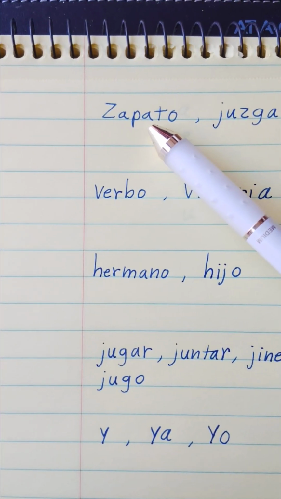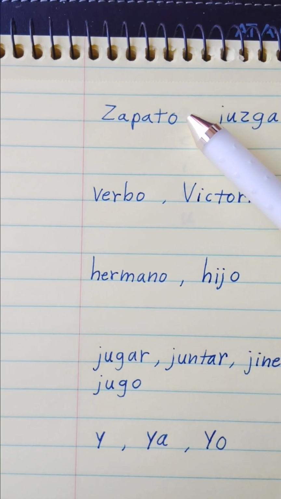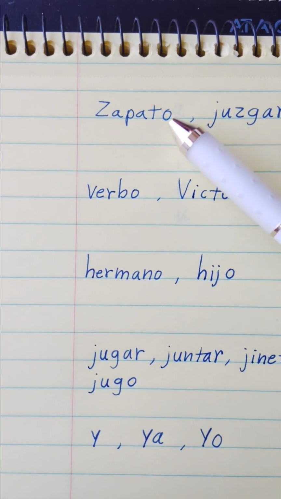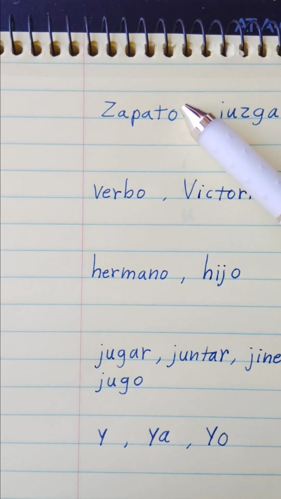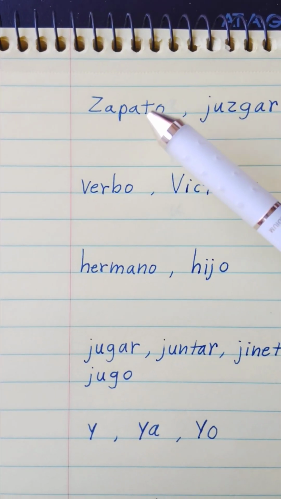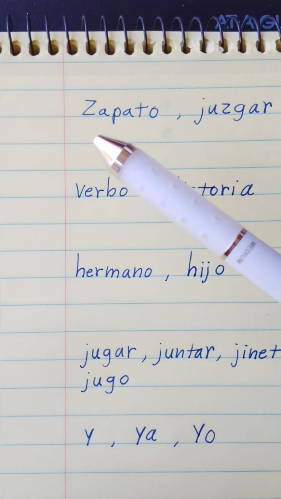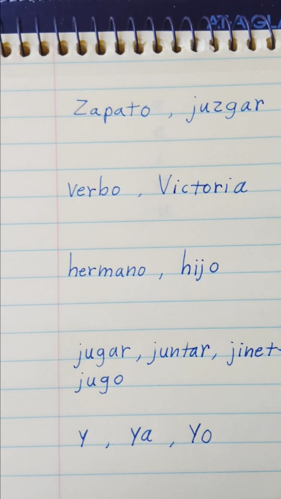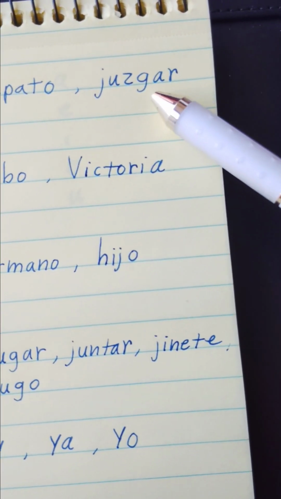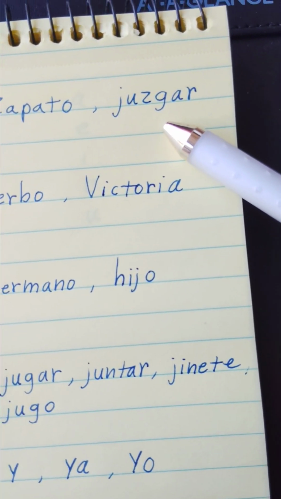Zapato means shoe. Now, if I add the letter S right here, it would be plural. So just by adding the letter S to zapato, you make it plural. It would be zapatos, and that would mean shoes. Juzgar, to judge.